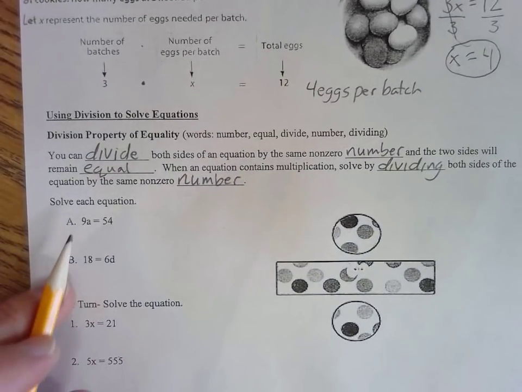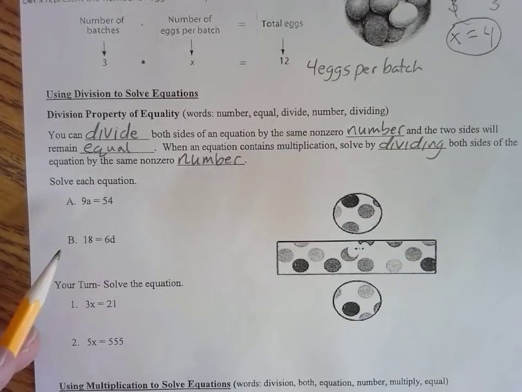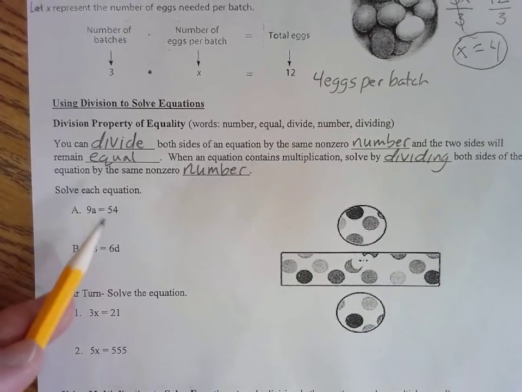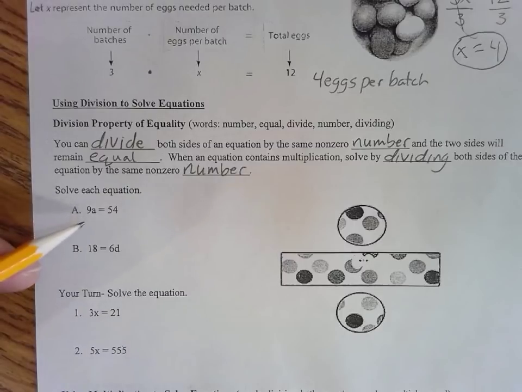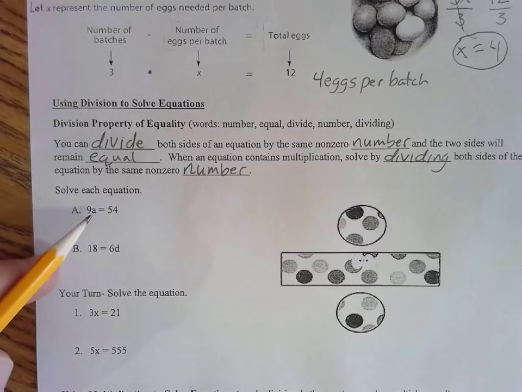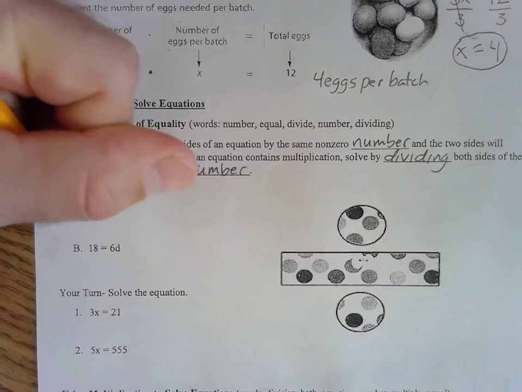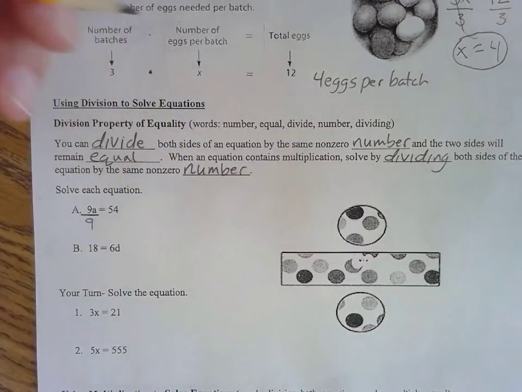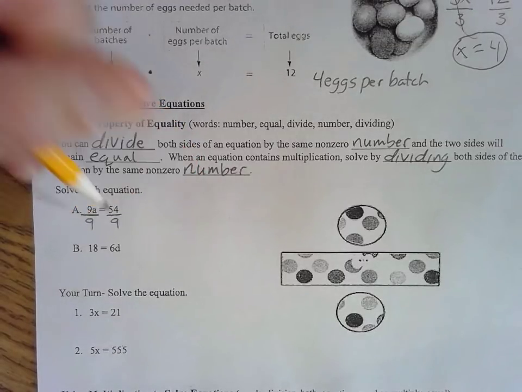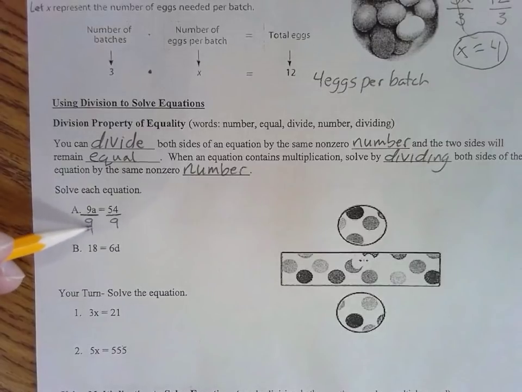So here's an example here. When you have 9a is equal to 54, the way that we're going to show our work, this is multiplication between the 9 and the a. I'm going to go ahead and do the inverse, so I'm going to divide. So I divide by 9 there, I divide by 9 on the other side. These 9's cancel out.